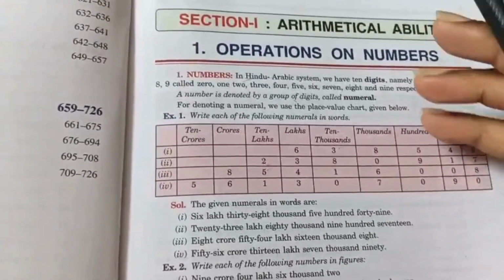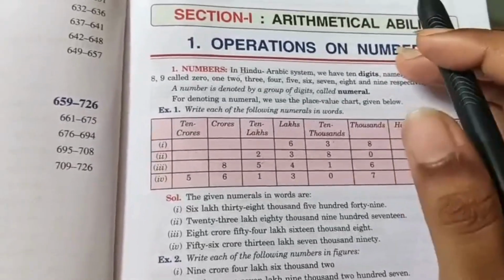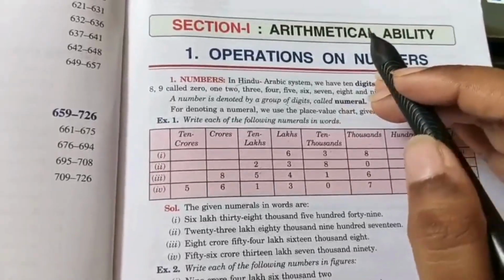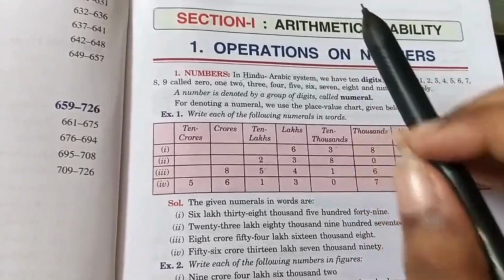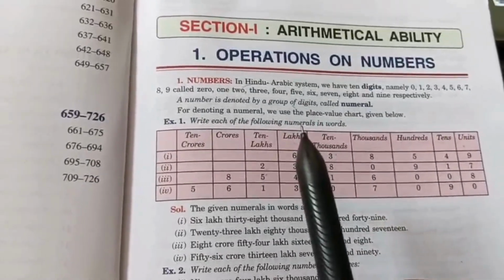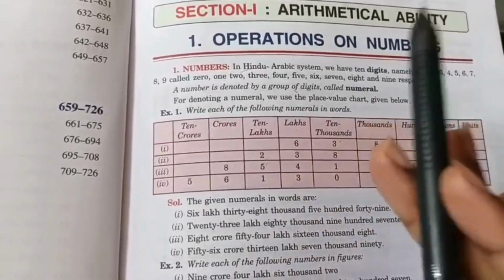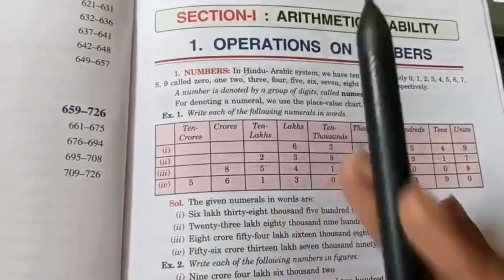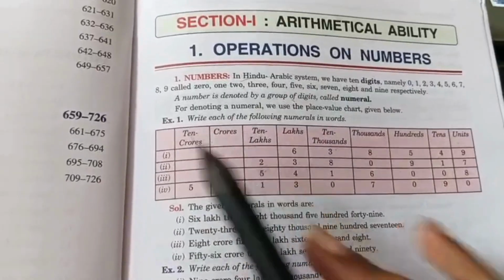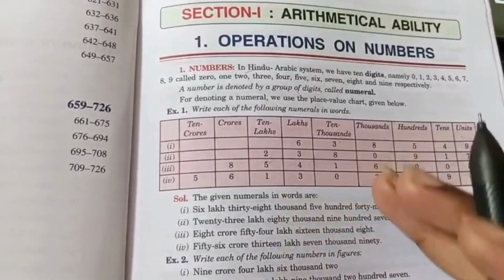For example, the number 6 crores 3 lakhs 80,951 is read as 6 crores 3 lakhs 80,000 and 951. Similarly, we can read another number by using this place value chart.